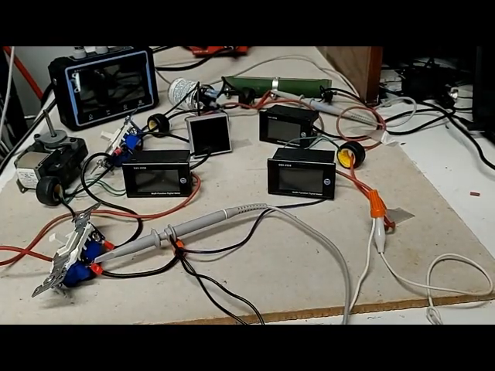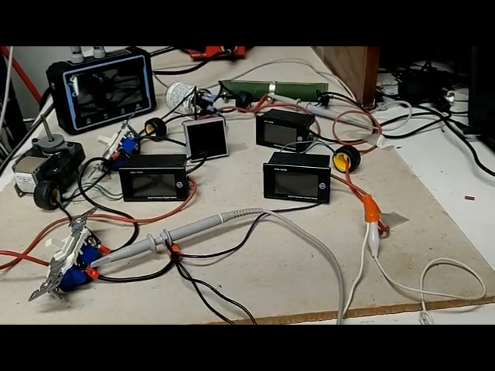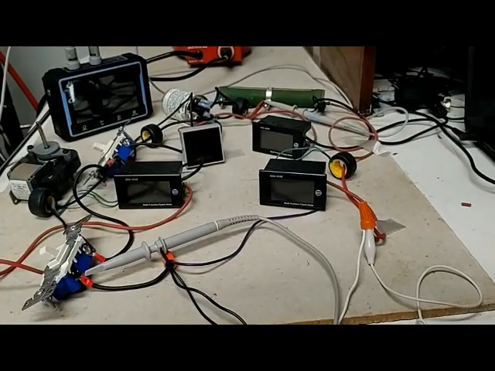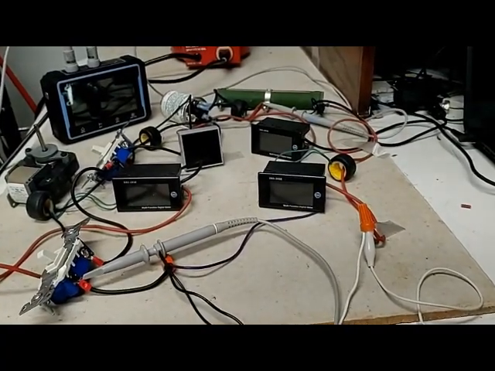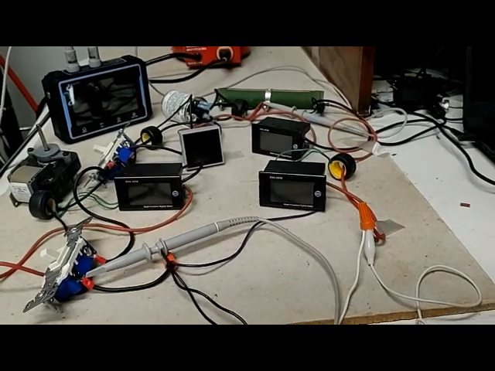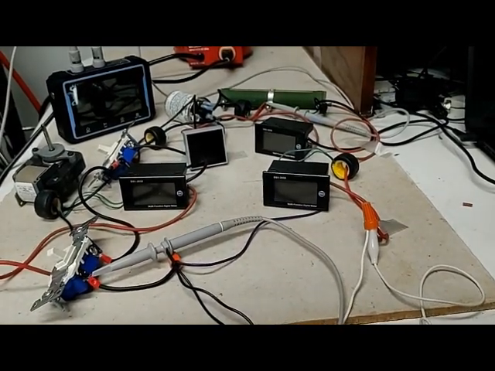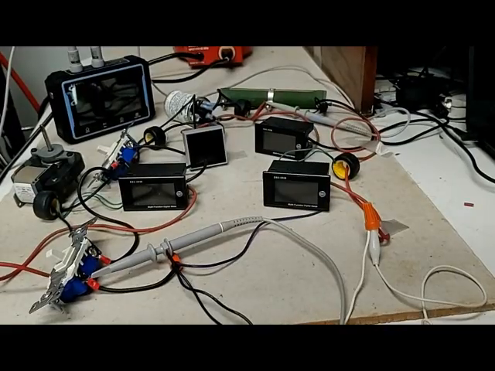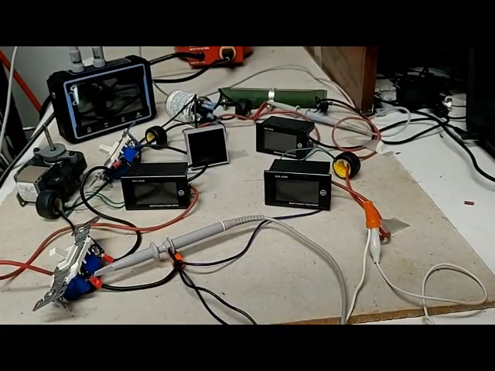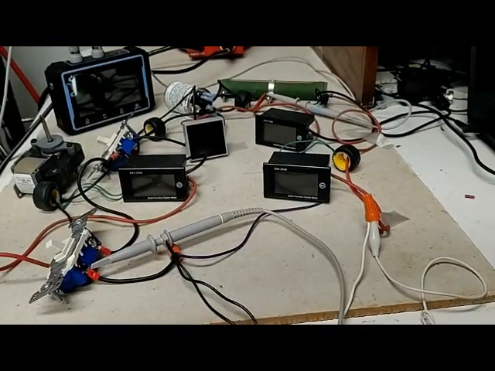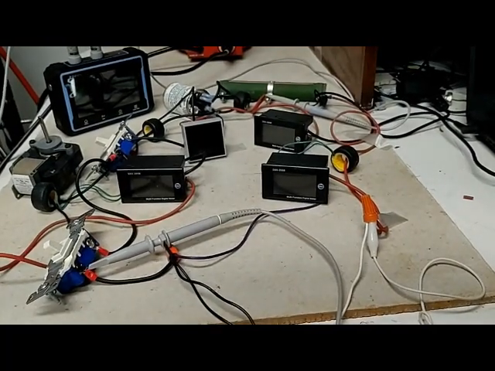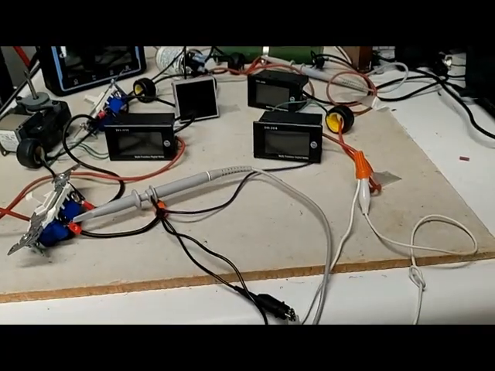All of these things are in series with each other, and I have little meters to monitor the voltage and the current and the power factor of each individual load as well as the entire circuit. I have three-way switches to control whether the current goes through the motor or around it, and also whether the current goes through the capacitor or around it. Let's see exactly how this works.